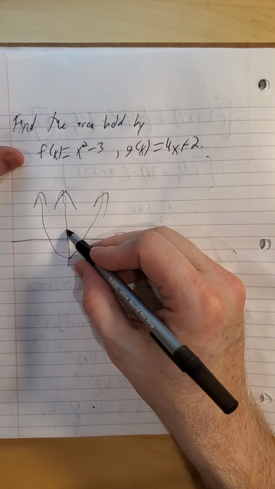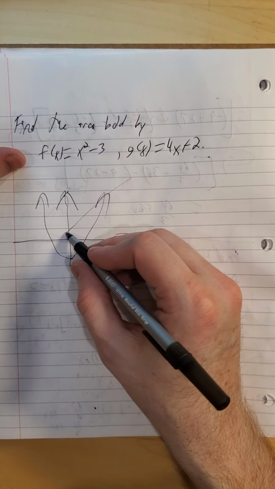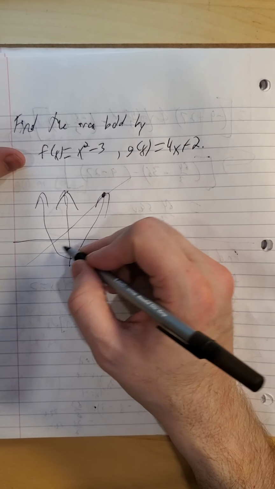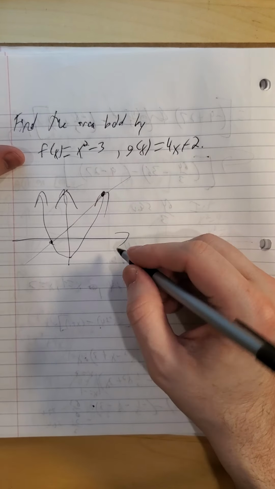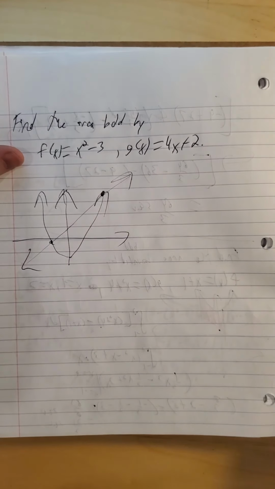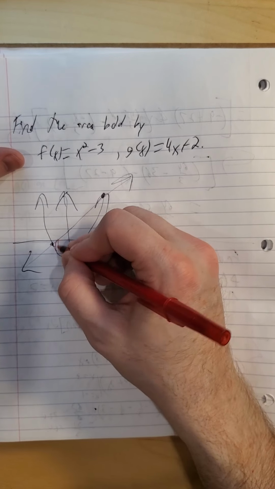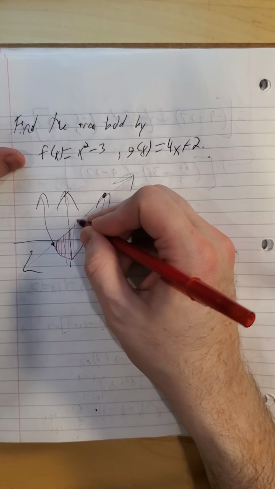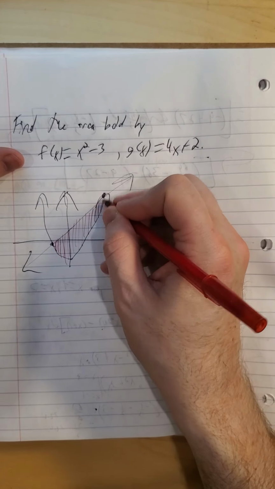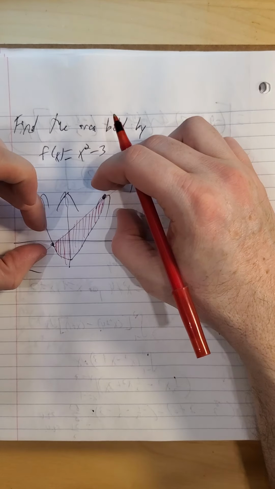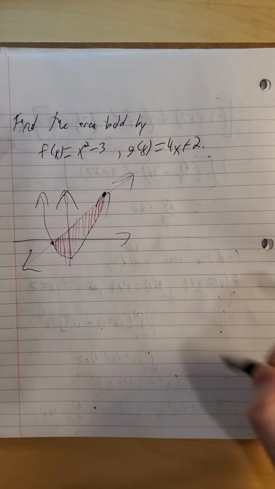Y-intercept at (0, 2), slope of positive 4. Obviously not exactly to scale, but this section in here is enclosed by just those two functions, the line and the curve. So sometimes they'll just leave it up to us.